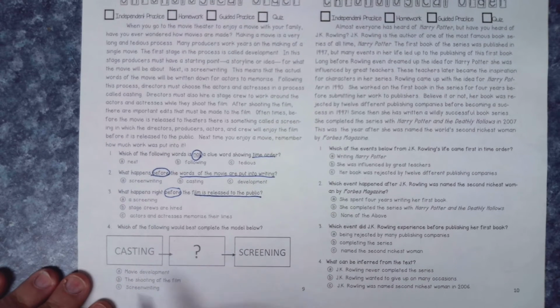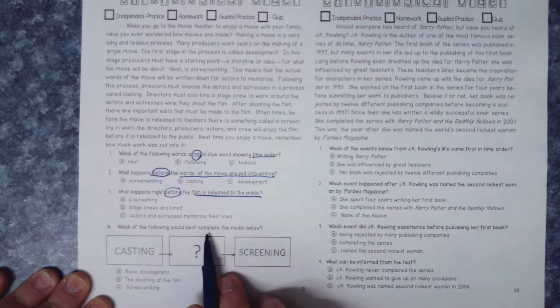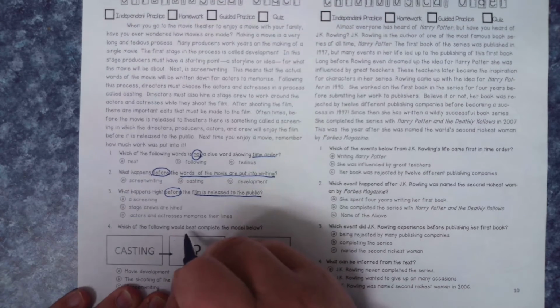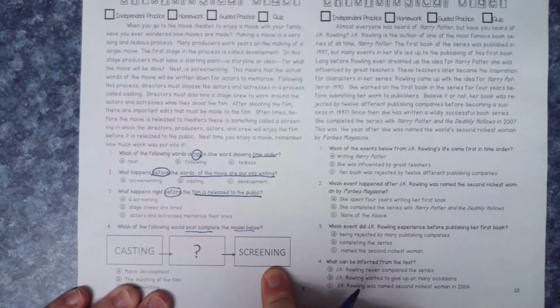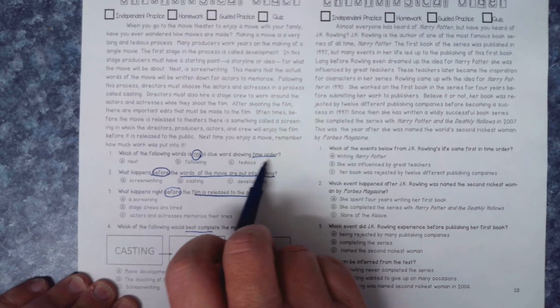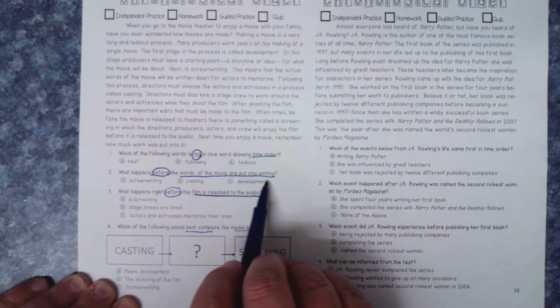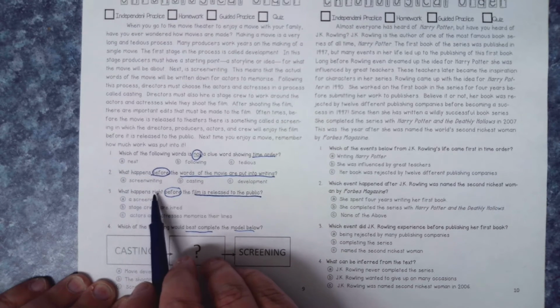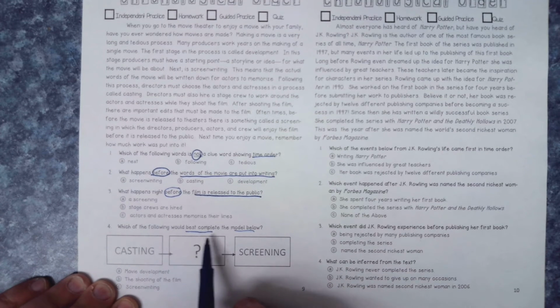Then our last one is using an organizer, and it says which of the following would best complete the model below. It says casting, which we know is going to be one of our steps, and then our last step is screening, so we need to figure out what goes in the middle. So look at these 3 choices. Which of the following words is not a clue word showing time order? What happens before the words of the movie are put into writing? What happens right before the film is released to the public? And which of the following best completes the model below?